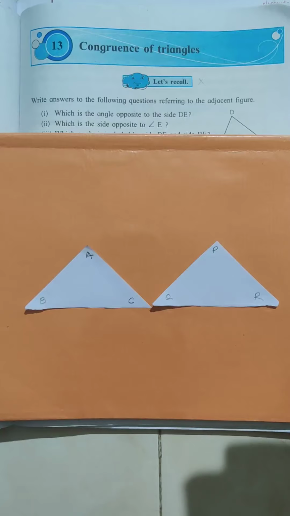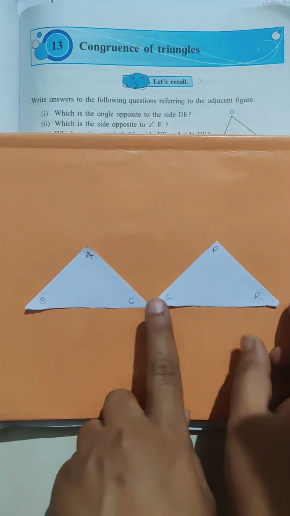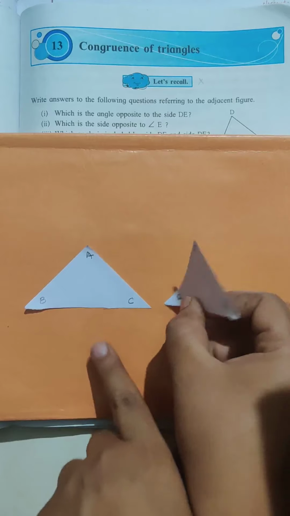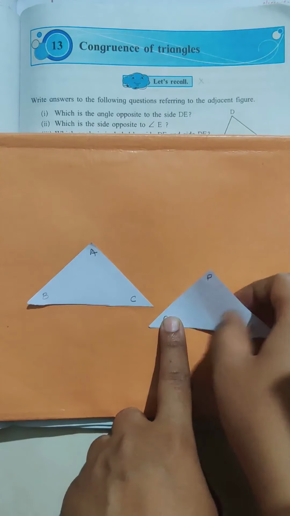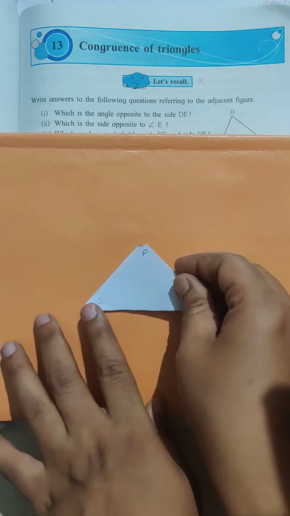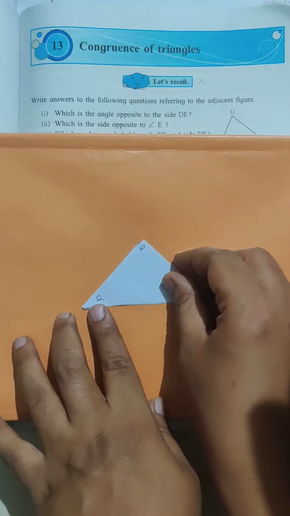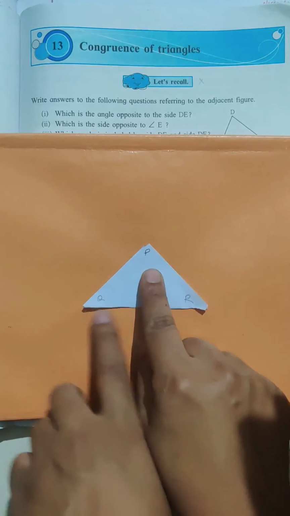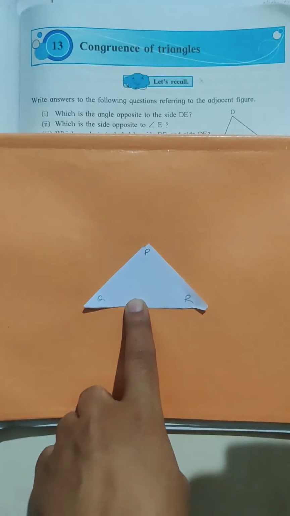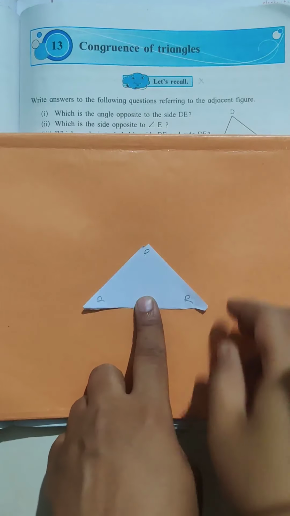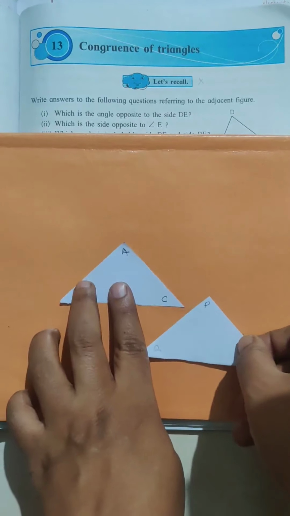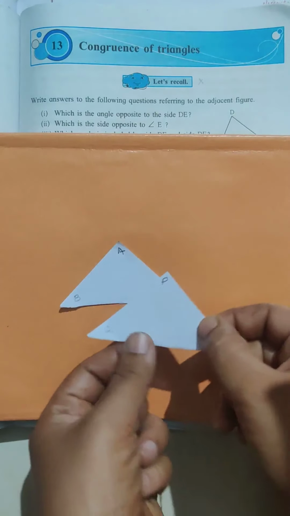Now there are two ways of overlapping. One is just by flipping this. Even if I flip this, this is going to overlap each other completely. And the other way is when I cut this triangle into two triangles and then overlap it, they are again going to overlap each other completely. So this is by completely picking up the triangle and placing it on the other, and the other method is just by flipping it.